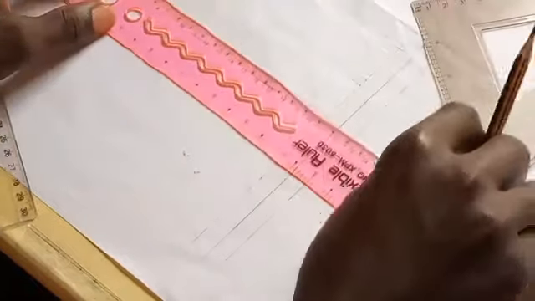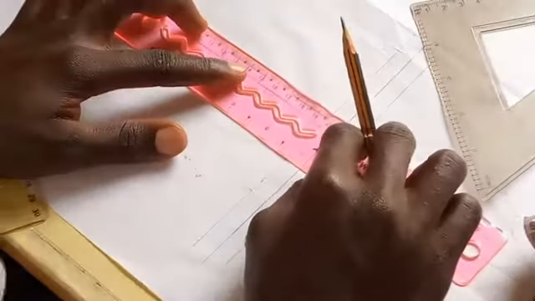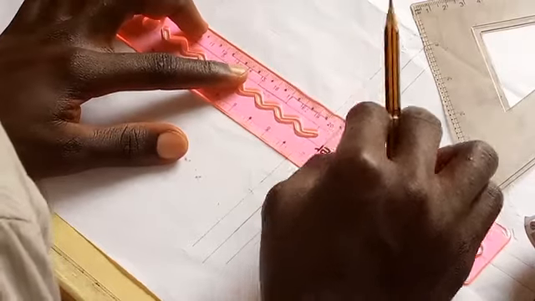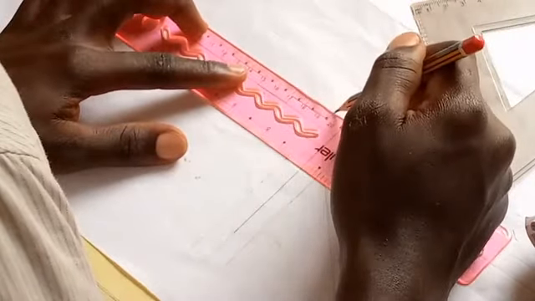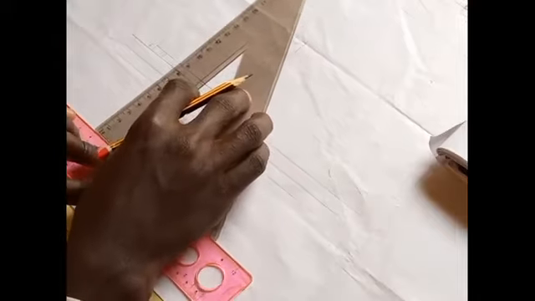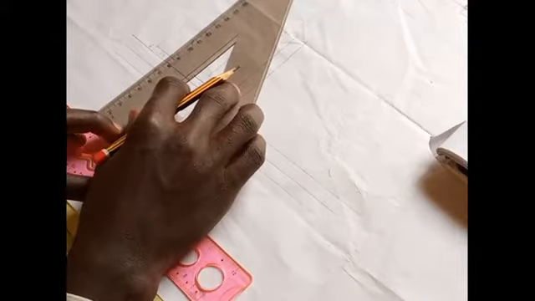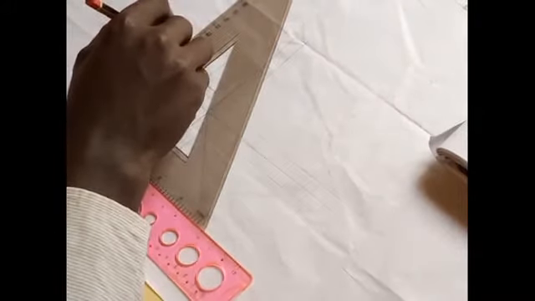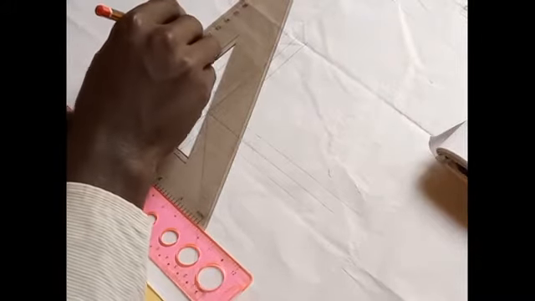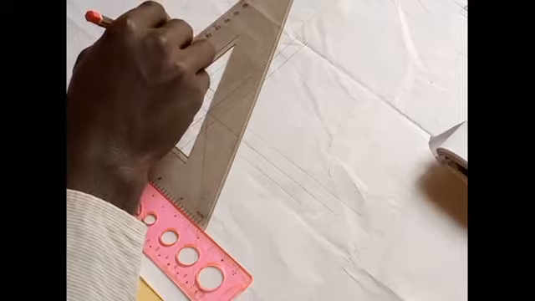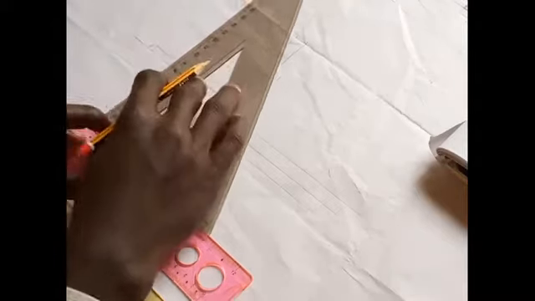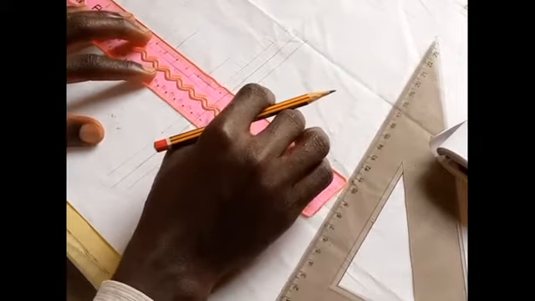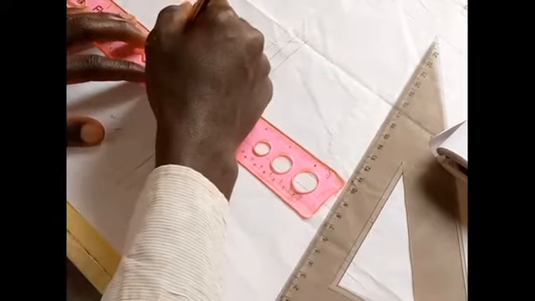So as usual, you draw your faint line. I want to draw this line. So I have to make this line very thick.